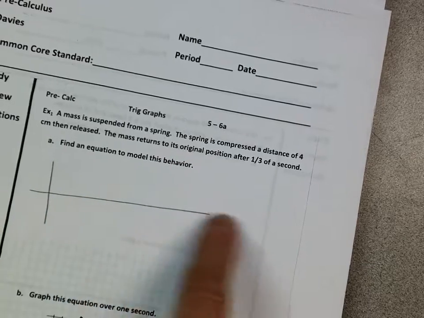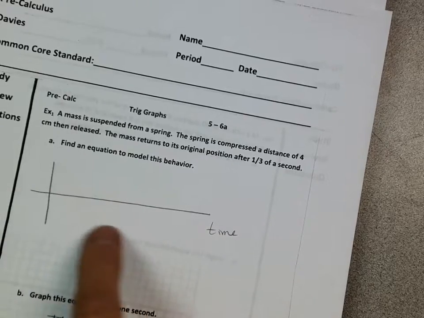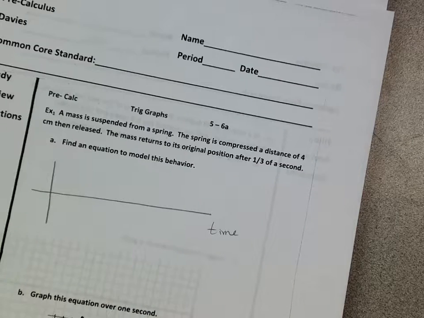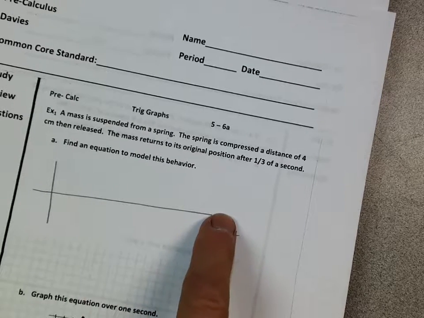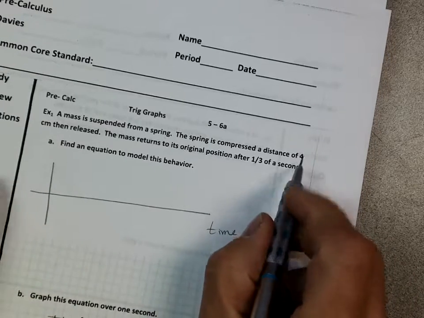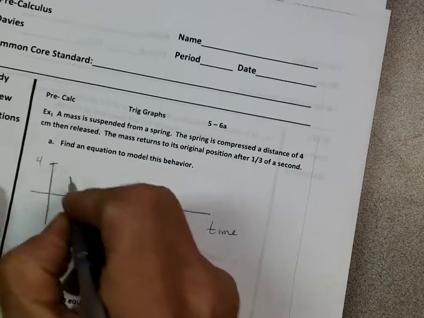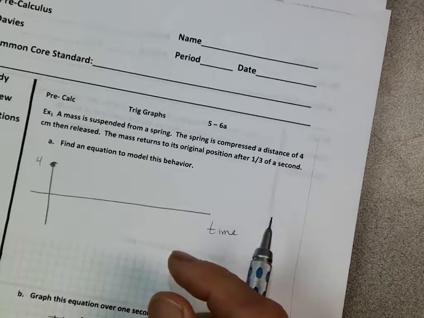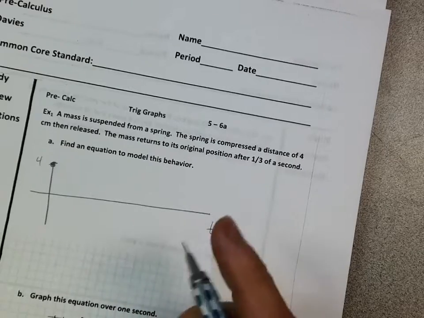So we will graph it over time. That's why it's going to look like a cosine curve. Keep in mind, yes, it is oscillating back and forth, but it will travel across the screen in terms of time, okay? So I know that it's going to be compressed a distance of 4 centimeters. So I'm going to put 4 here, and I'm going to start the spring up. So it's compressed, and then when I let go of it, it's just going to oscillate, all right?